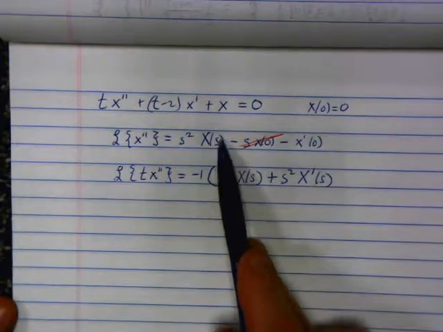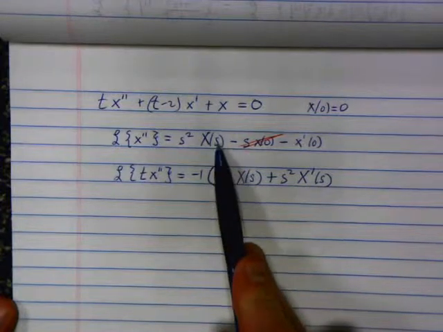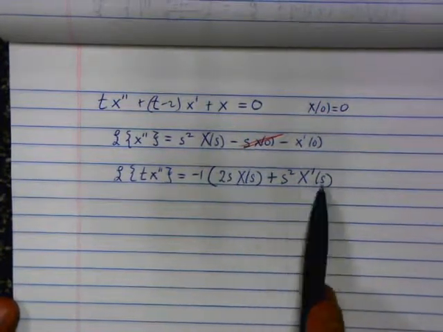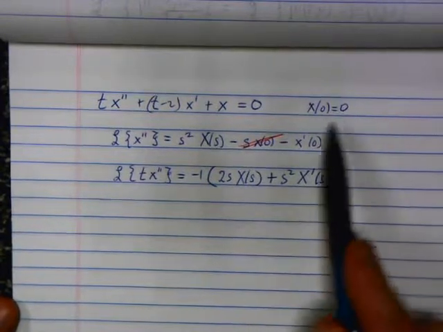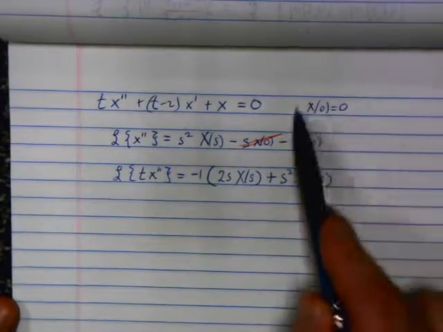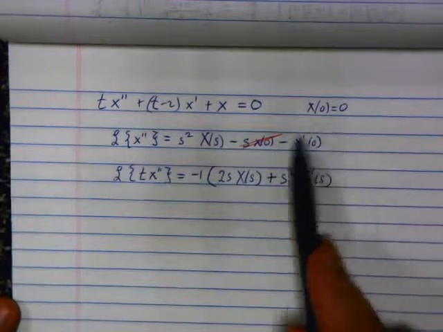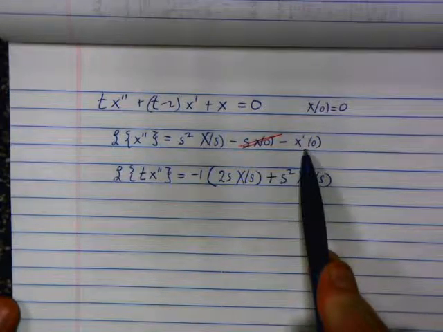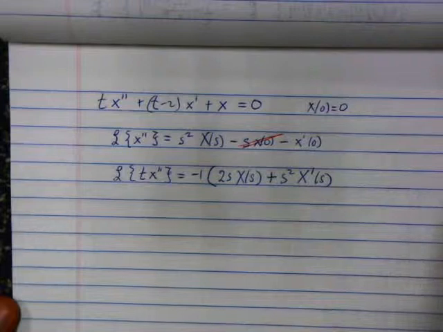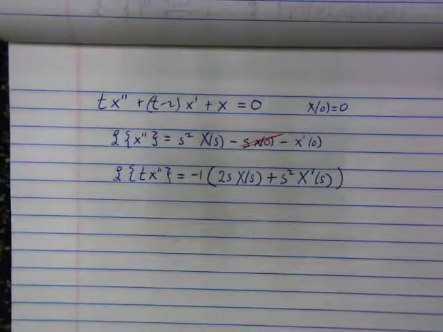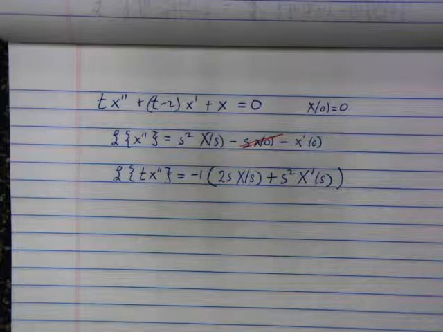X is a function involving the letter s. So that's why I had to use the product rule there. Now, this x prime at 0, notice they didn't give us an initial condition for x prime, but what's x prime at 0? That's a constant, so when I take its derivative, it is 0. So there's the Laplace transform of t times the second derivative. Oh, that's it? Well, that's it for that.